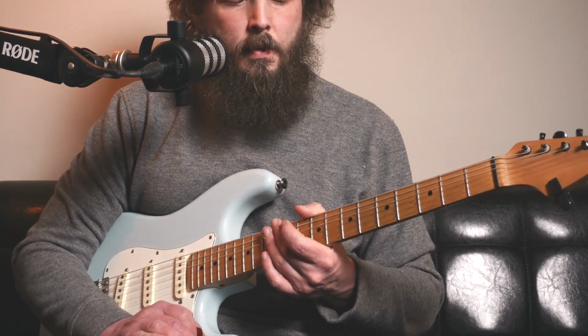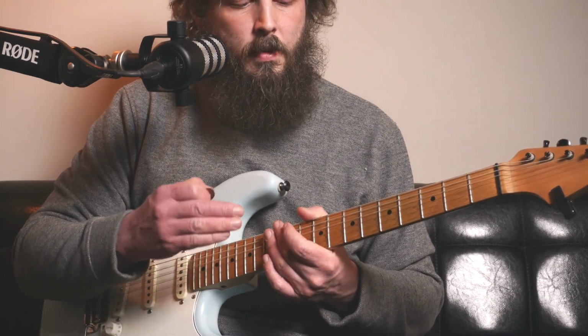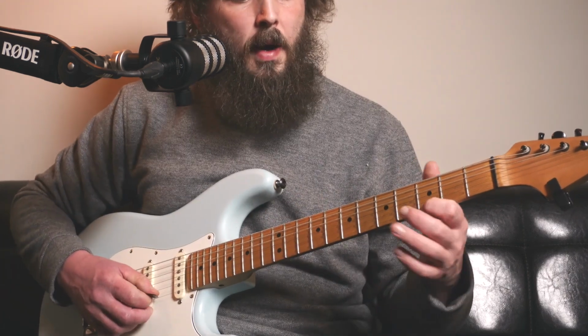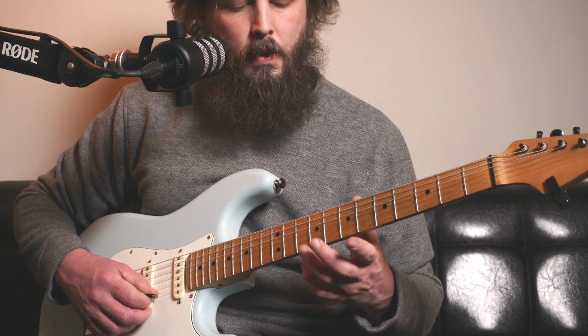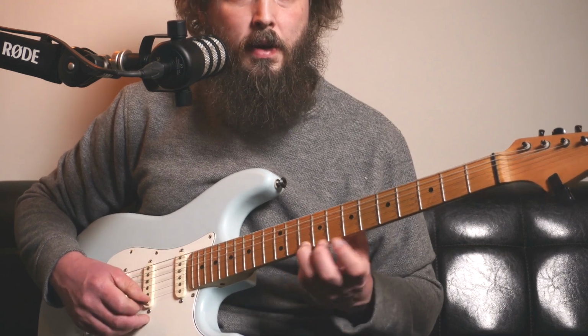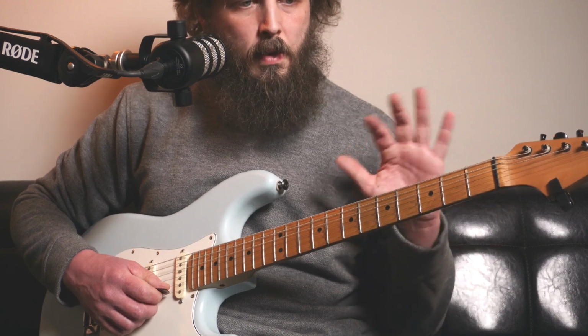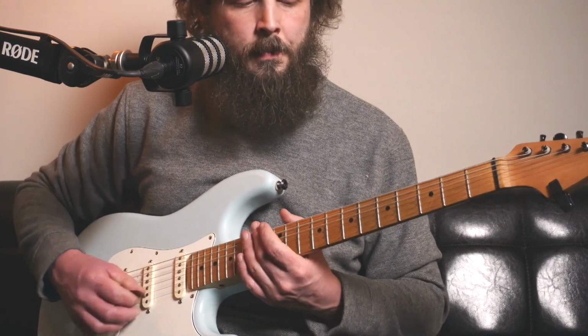So the next variation we'll do is by lowering the 3rd of the chord, we're going to make a minor 7 chord. This is going to keep that D natural on fret 10. That's the flat 7, which is in the minor 7 chord as well.